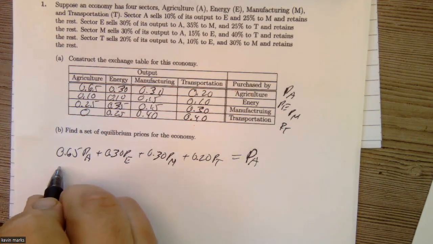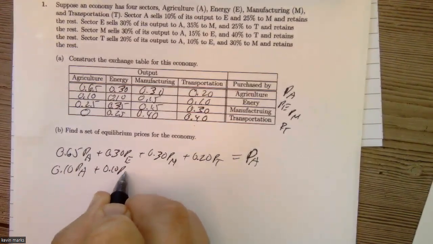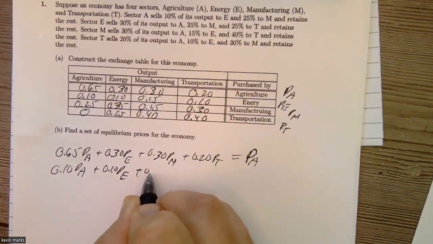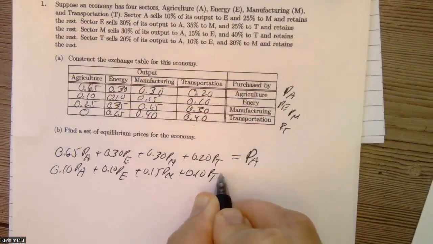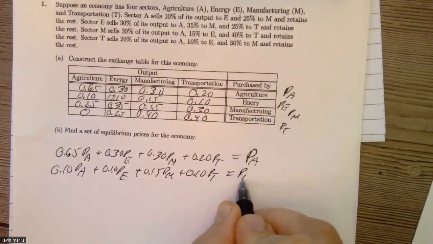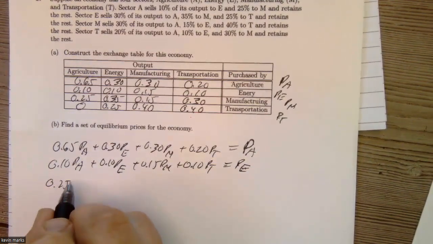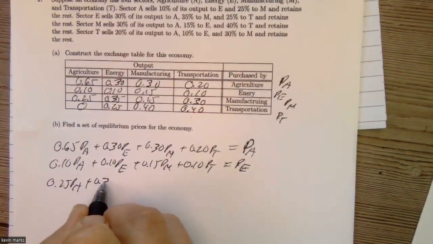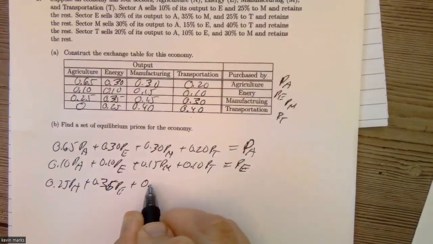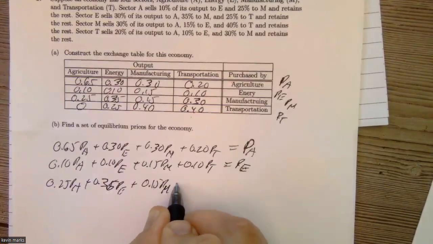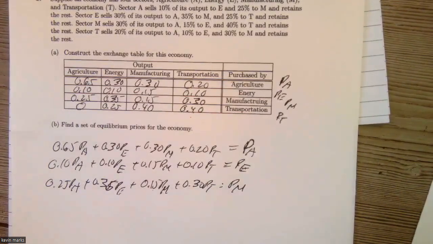Then you do the same thing for the next one, right? So it's 0.10 of the price of A plus 0.10 of the price of E plus 0.15 price of M plus 0.10 price of T would have to be your price of the energy. And then the same thing with the next row: 0.25 P of A plus 0.35 P of E plus 0.15 P of M plus 0.30 P of T would have to be equal to your price of the manufacturing.